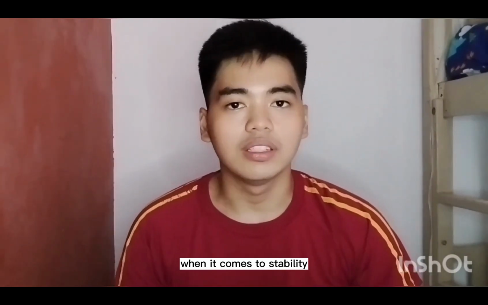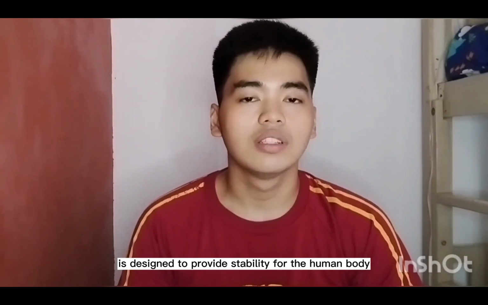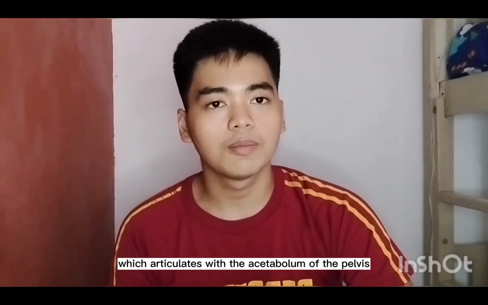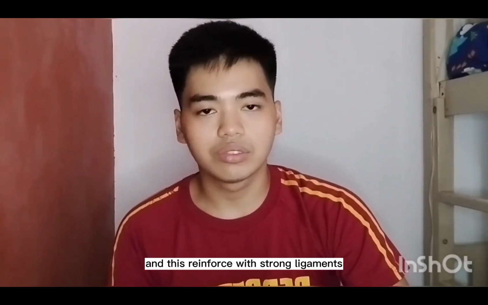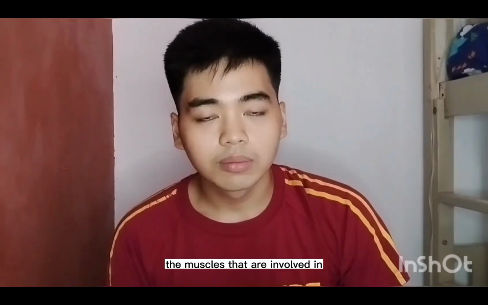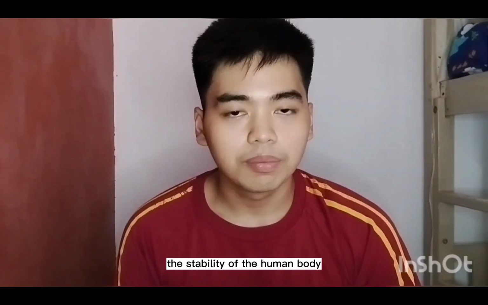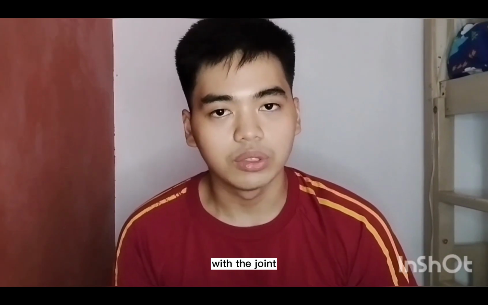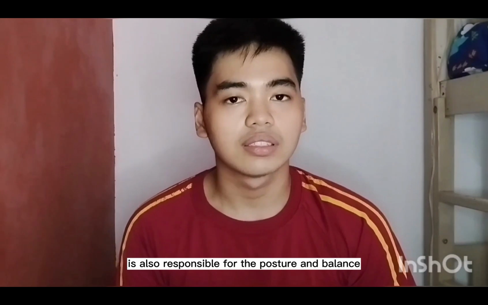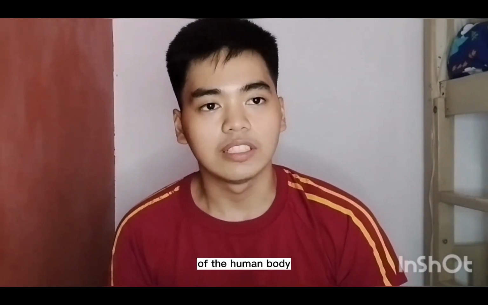When it comes to stability, the hip joint is designed to provide stability for the human body. The hip joint is a ball and socket joint which articulates with the acetabulum of the pelvis and is reinforced with strong ligaments, tendons, and muscles. The muscles that are involved in the stability of the hip joint are also responsible for the posture and balance of the human body.